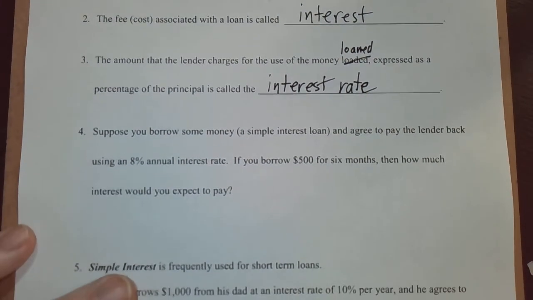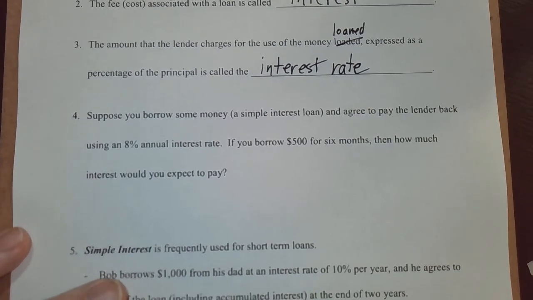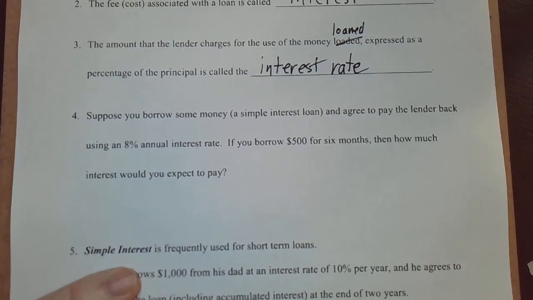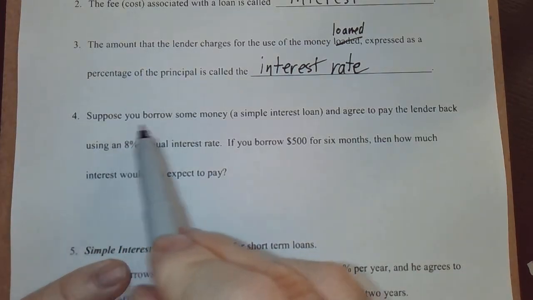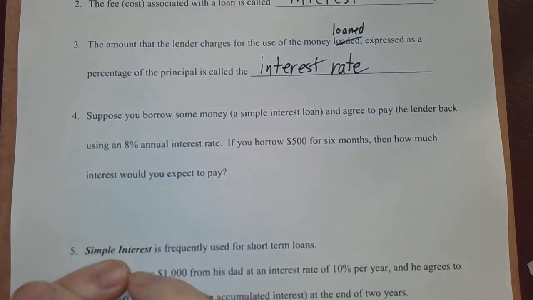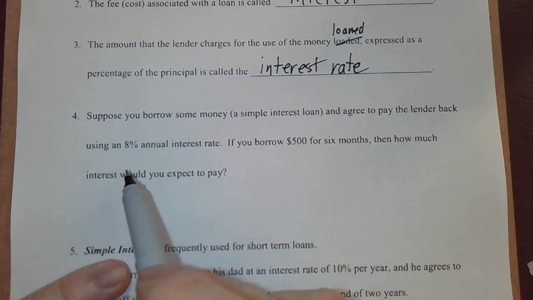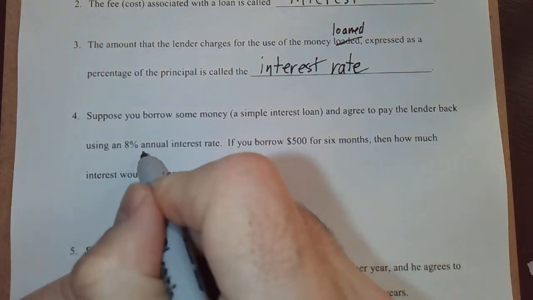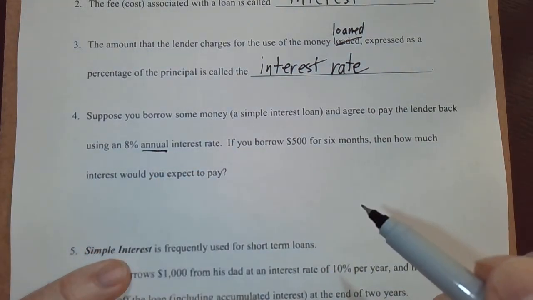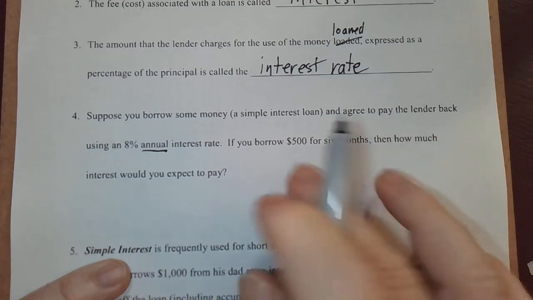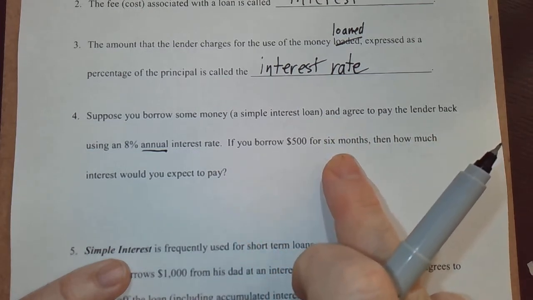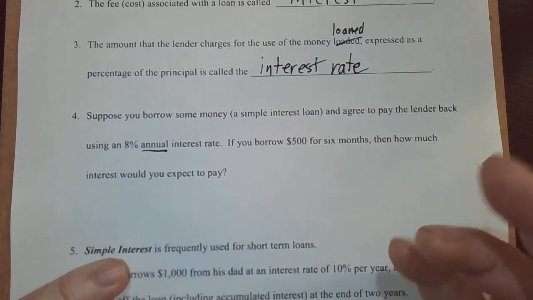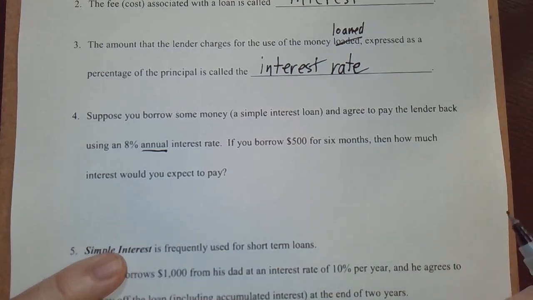Number 4, before we formally come up with any formulas, let's see if intuitively we can figure out the question to some of these financial problems. Suppose you borrow some money. It's a simple interest loan, and you agree to pay the lender back using an 8% annual interest rate. Annual means each year. If you borrow $500 for 6 months, then how much interest would you expect to pay for this loan?